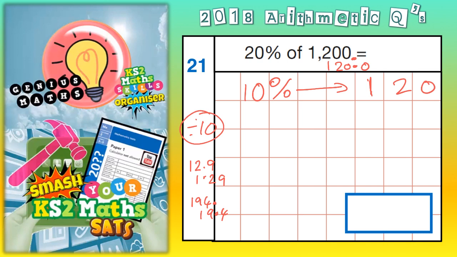So if 10% is 120, 20% is going to be times that by 2. So you're going to times your 120 by 2 to get 240. Final answer, 240.